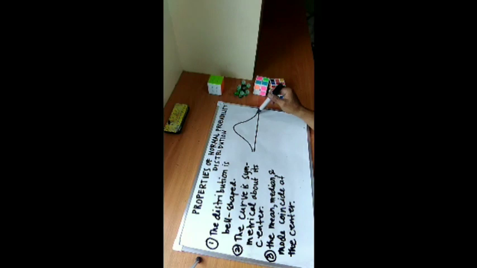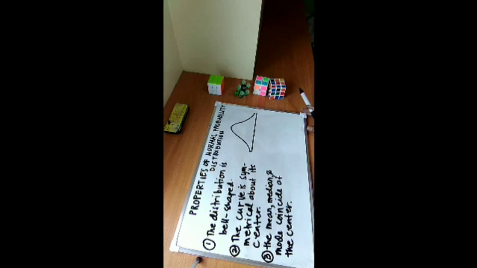In some books, this curve is called a bell-shaped curve, in others the normal curve, and in others the bell curve. So the first characteristic or property is the distribution is bell-shaped. It looks like a bell, right? All graphs or curves of the normal probability distribution look like this.